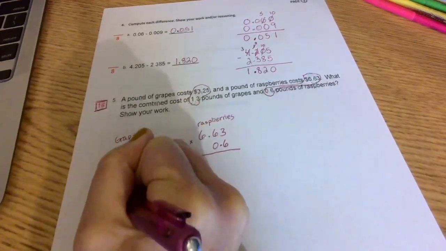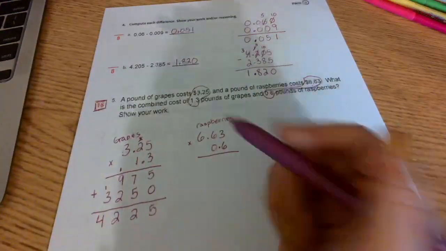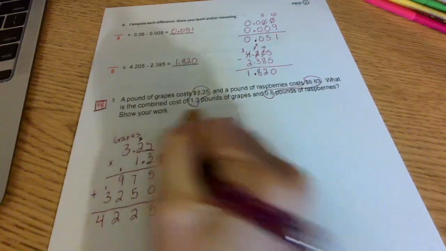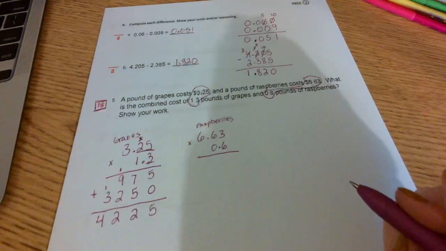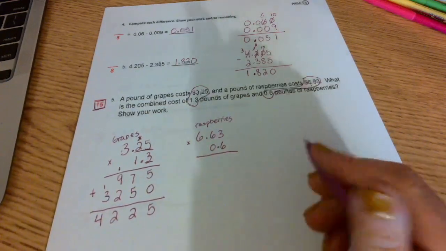I add this together. 5, 12, 4. Okay, now I need to see where I am putting my decimal point. Well, this is hundredths times tenths. 100 times 10, what do I get?